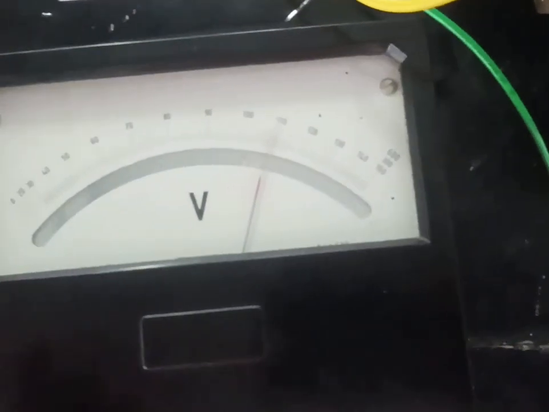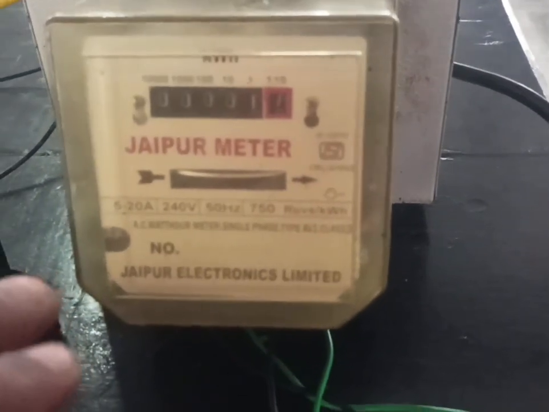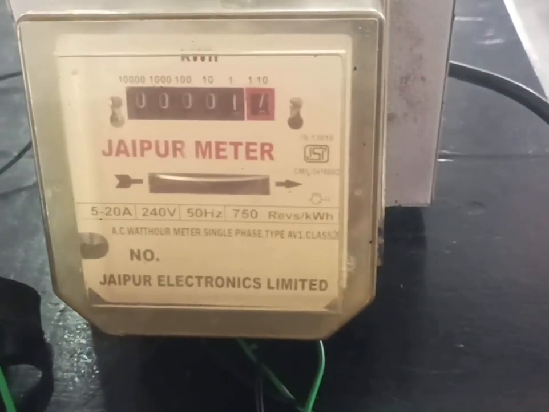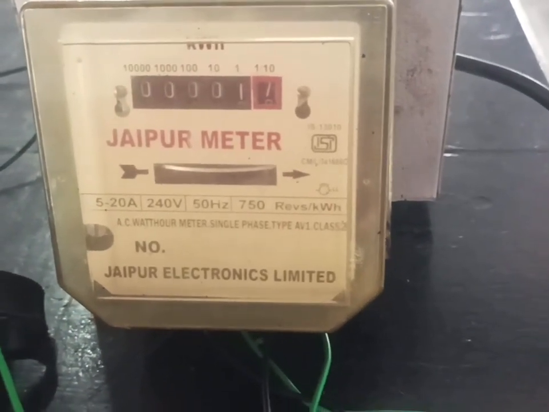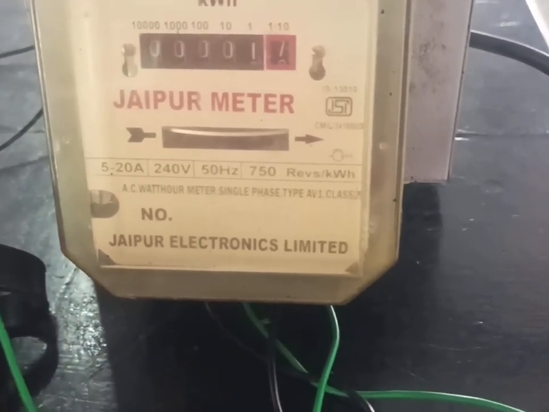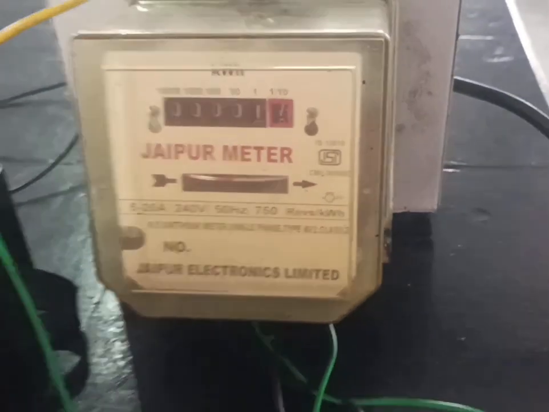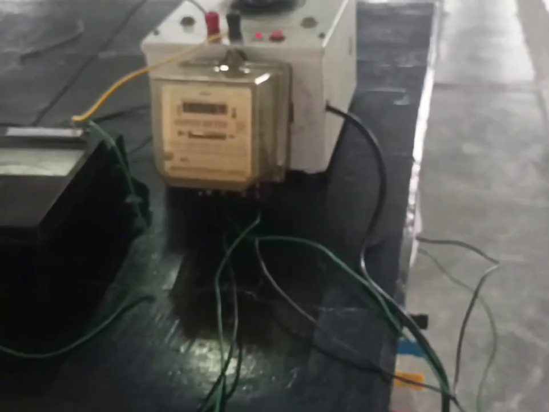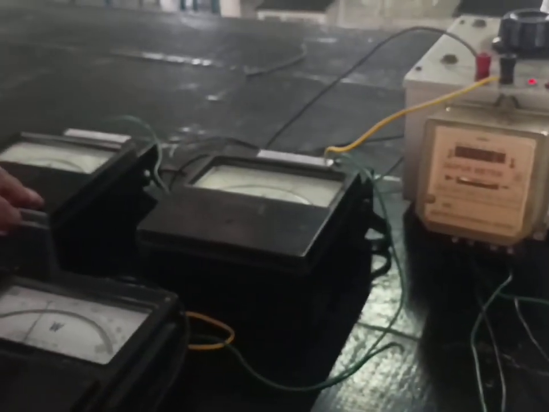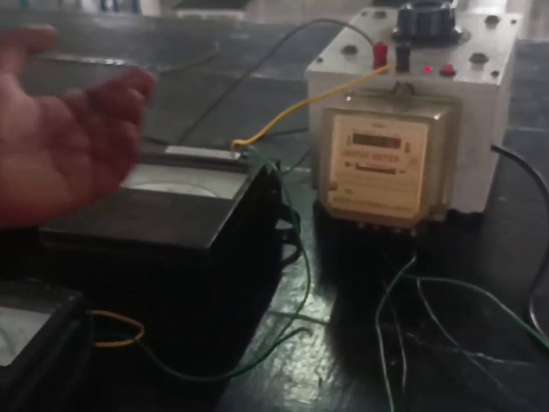Another 3 or 4 volts will be dropped, and in the single phase energy meter the disc rotates faster than before, because the load is increased step by step. The conclusion of this experiment is that as load increases, the watts and amps ratings increase, and the energy consumption rating also increases.